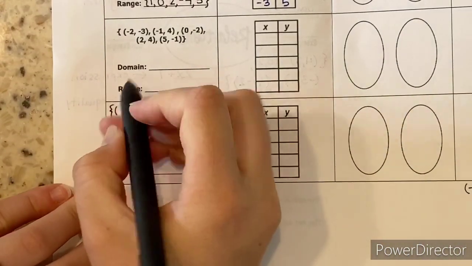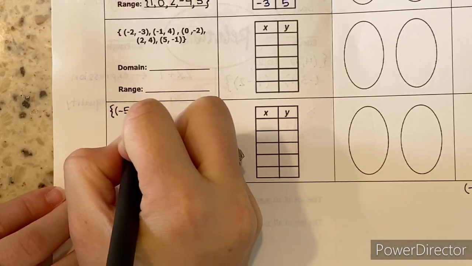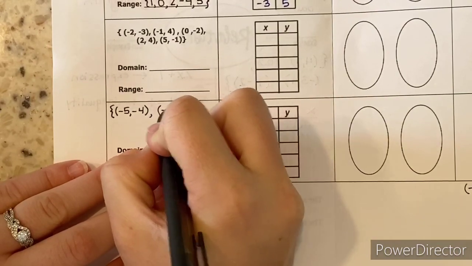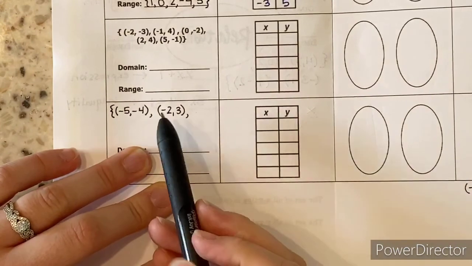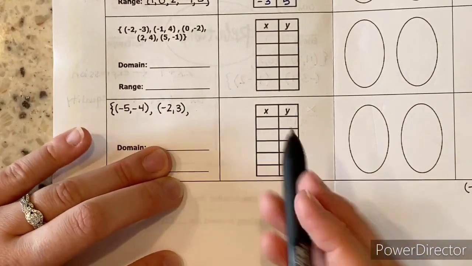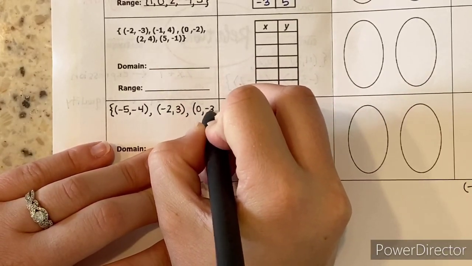So let's list them out. Kind of write small because we do have 5 ordered pairs that we have to list. Then I have negative 2, 3. So the first one was negative 5, negative 4, then negative 2, 3, and then 0, negative 3.